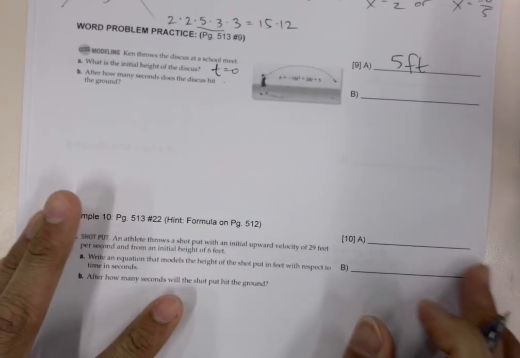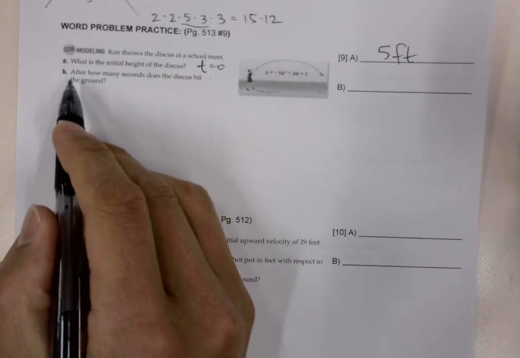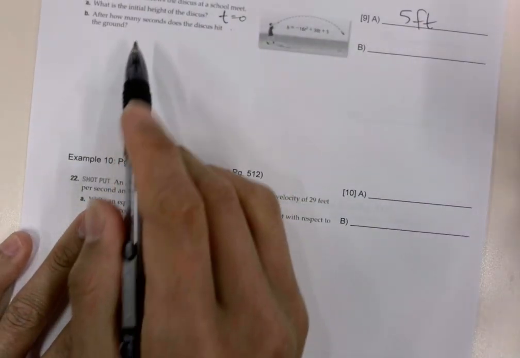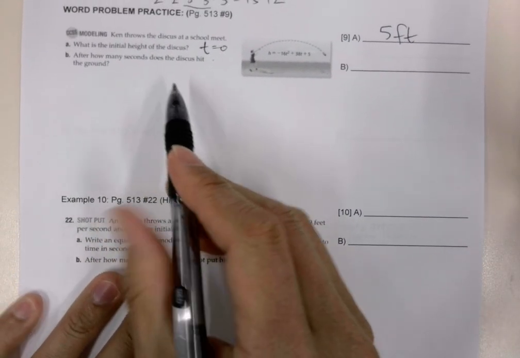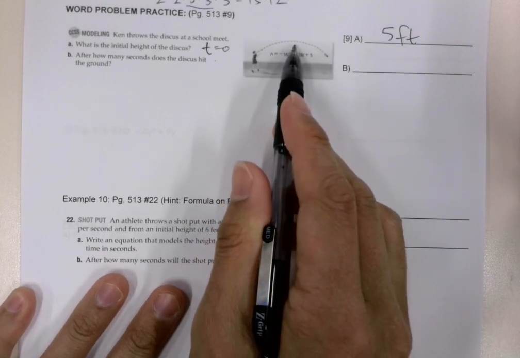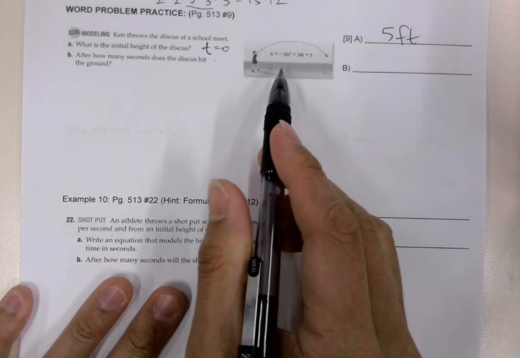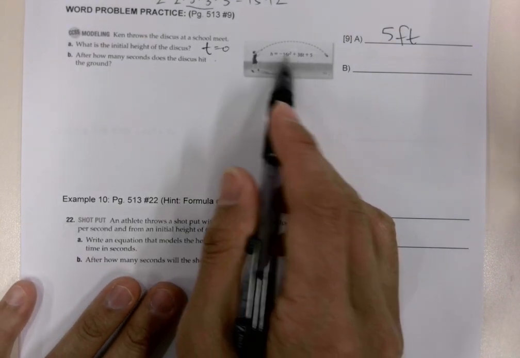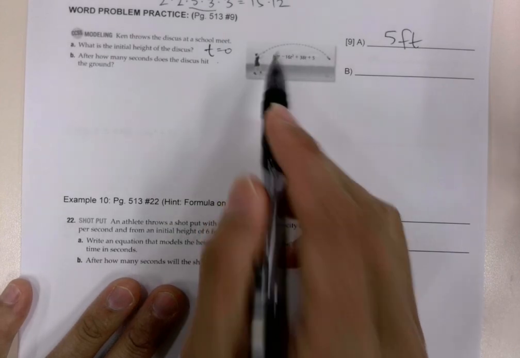All right. Now the question is after how many seconds does the discus hit the ground? And in order to figure that out, what we need to do is solve this trinomial and figure out when the height is equal to 0.